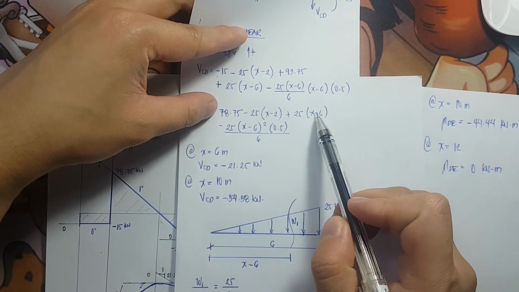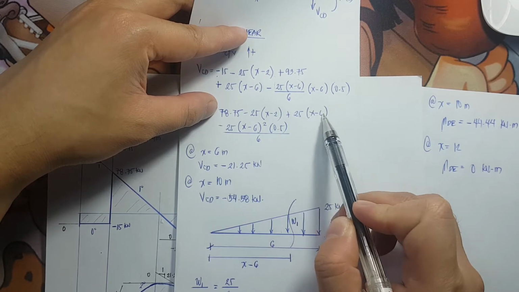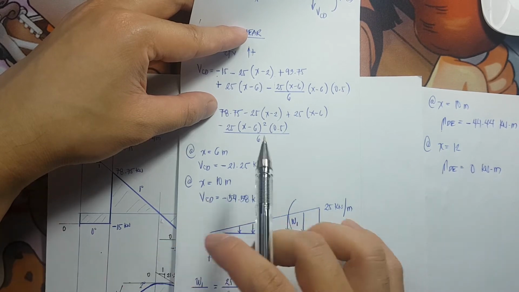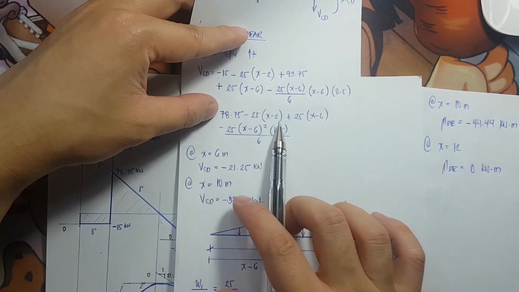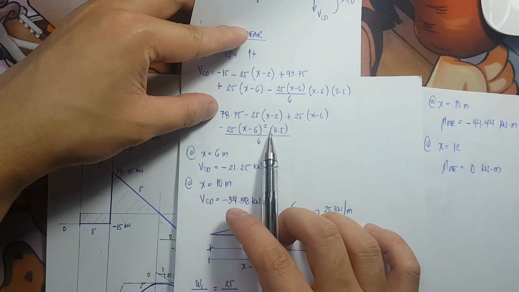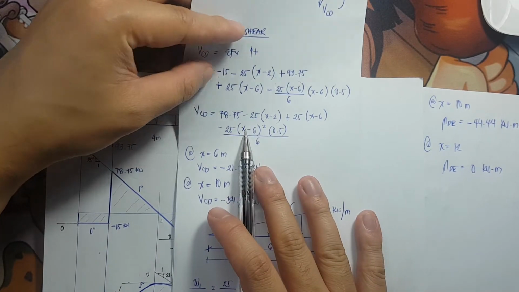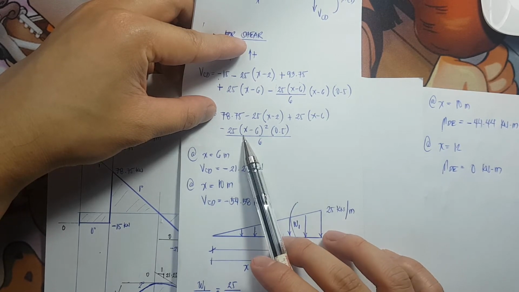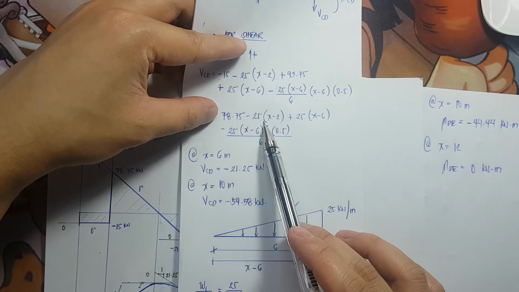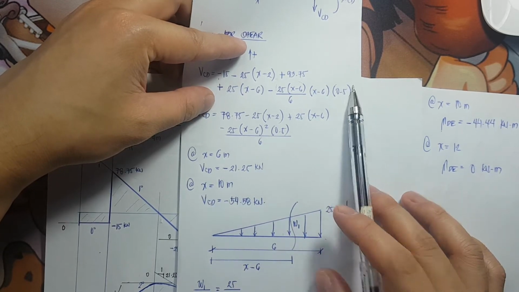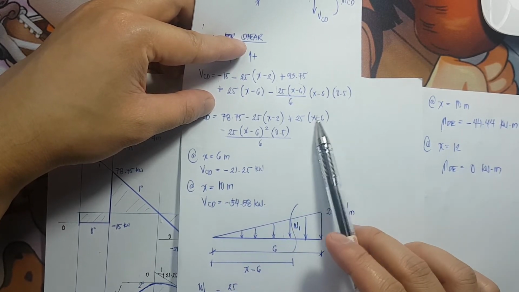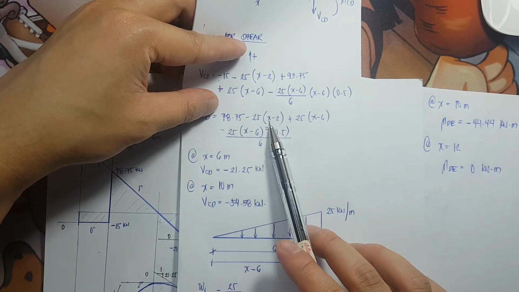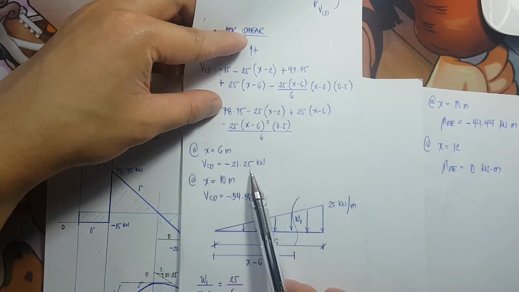Take note, if this value becomes zero or negative inside the parenthesis, simply cancel out the term. Okay? Do not simplify these terms. I repeat, do not simplify these terms. Do not expand. If the value inside the parenthesis becomes zero or negative, just simply cancel it out. Okay? So this will cancel out, this will cancel out. So it is 78.75 minus 25 times 6 minus 2, that is negative 21.25.